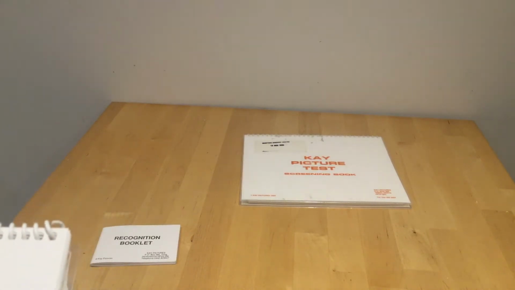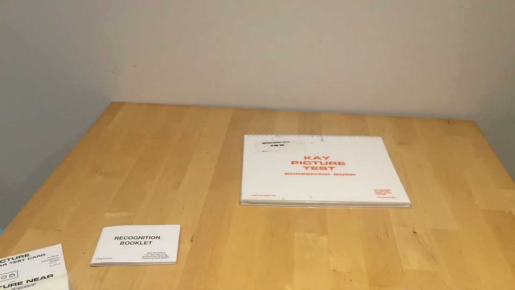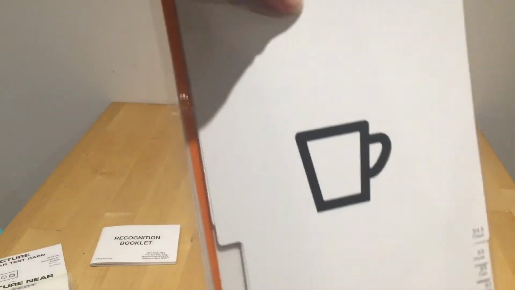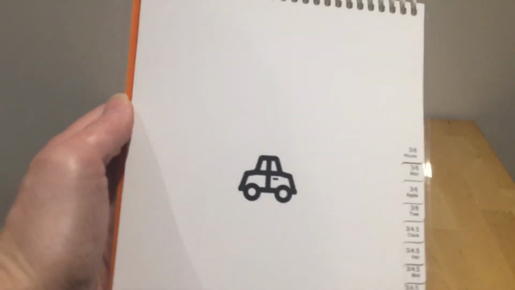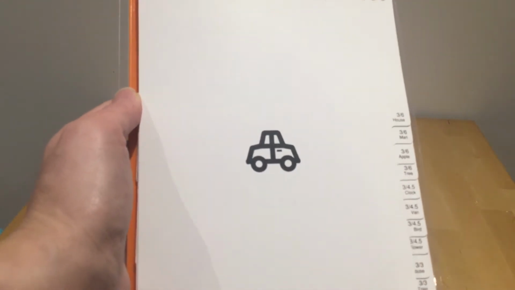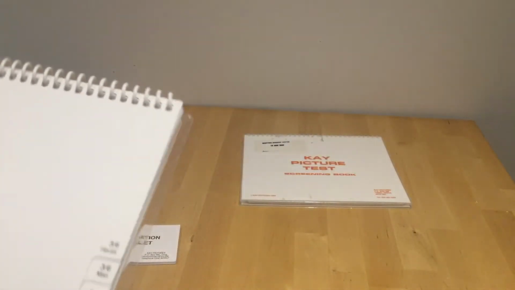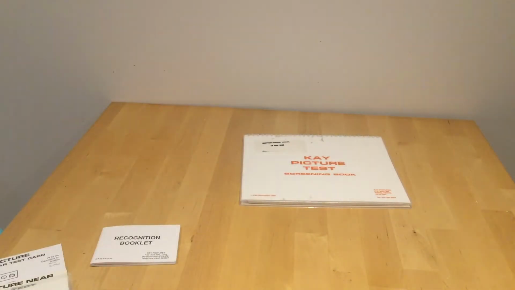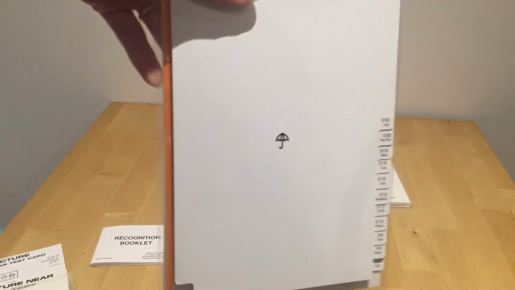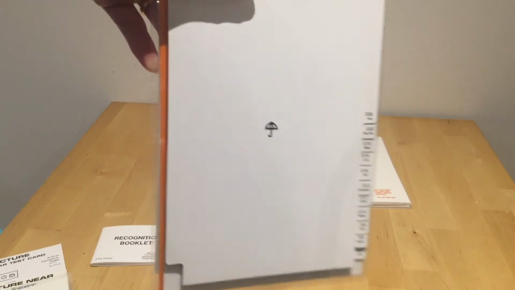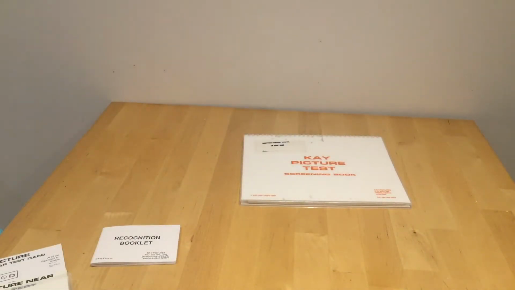So the next one, we've got the boot, the cup, and the cat. So we could use the boot or the cup for this one. So let's choose cup, and here we are. Same as last time, you get to the bottom, turn it round, and it goes smaller: 3/6, 3/4.5, and 3/3 at the end. And it's the umbrella, because it doesn't appear, but there we go, single symbol, 3 meters. So that was the 3 meter book.